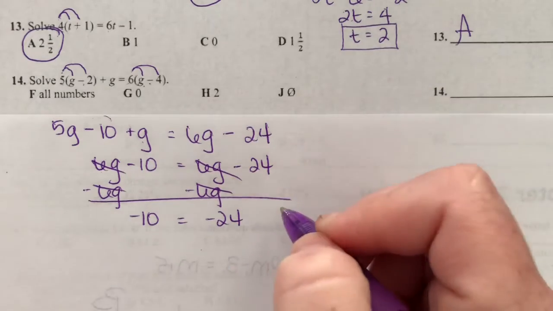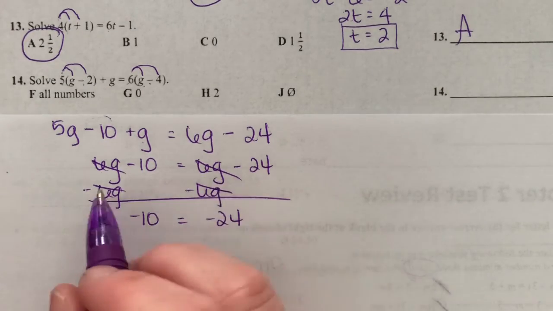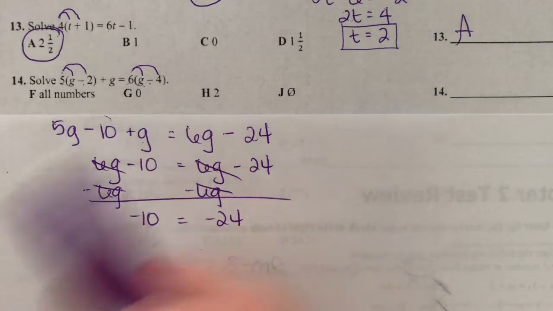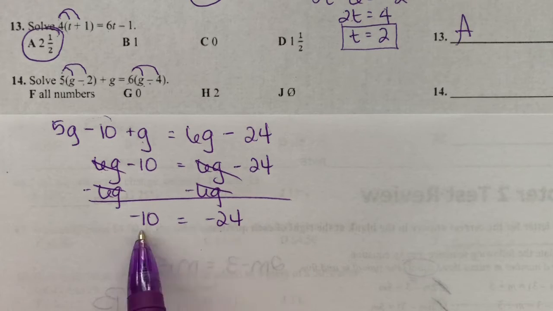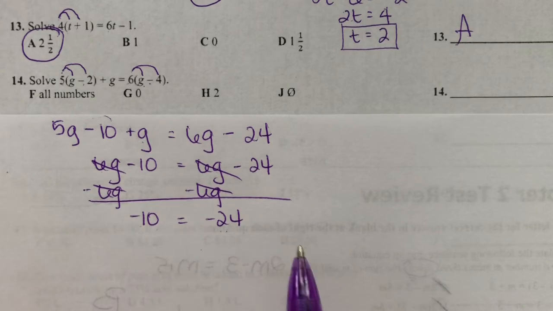So here, nothing will ever make this statement true. It doesn't matter what I put in for g, because the g's get canceled out. And once they get canceled out, what I'm left with will never be true. Negative 10 is never going to be equal to negative 24. So there's no solution here.